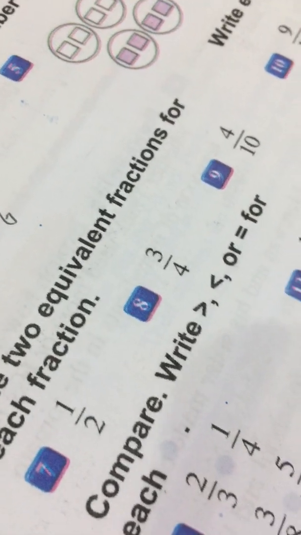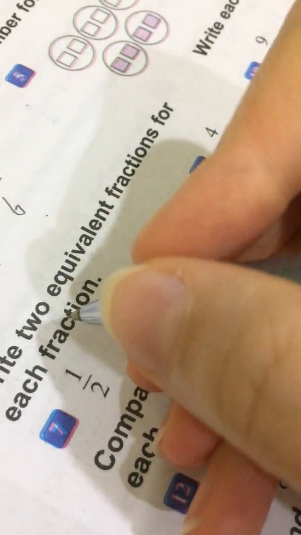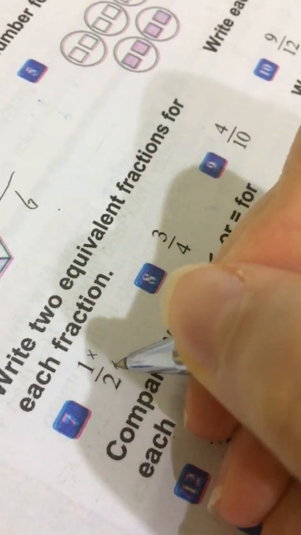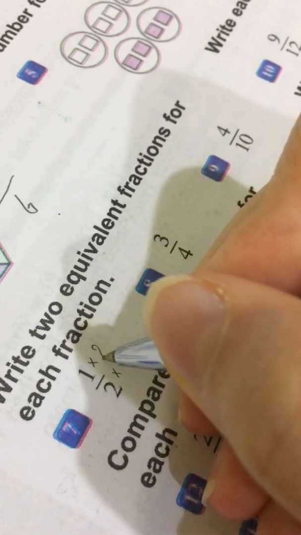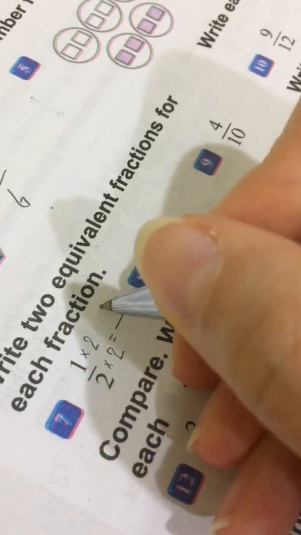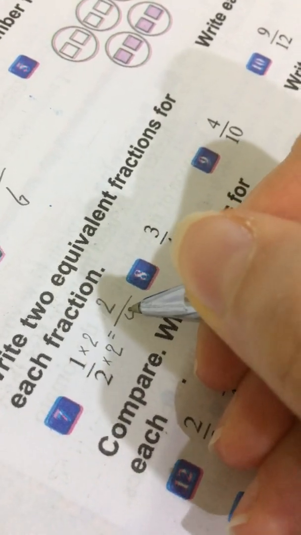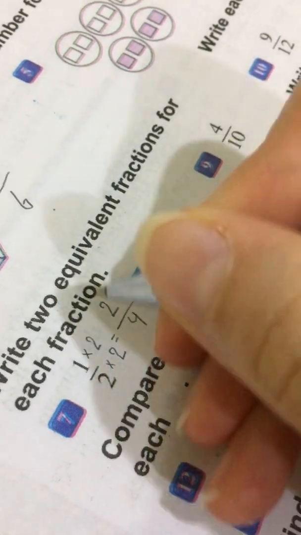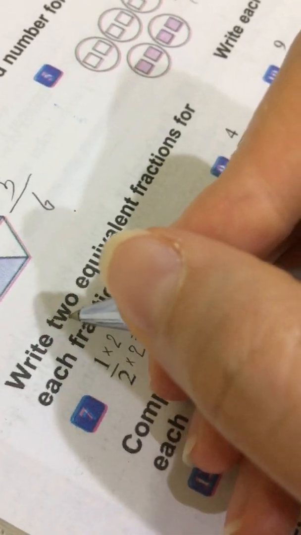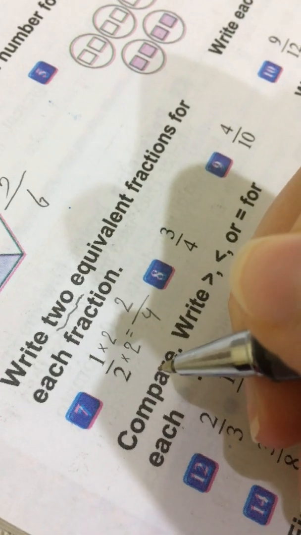Here we have write equivalent fraction for each fraction. We can write equivalent fractions by multiplying, and you can also use divide. Now you can multiply the numerator and the denominator by any number you want. The easiest number is 2. Now 1 times 2 is 2 and 2 times 2 is 4. That is one fraction. Let's write another fraction because the question asks us to write 2 equivalent fractions.